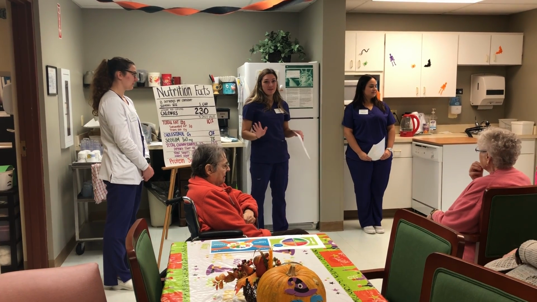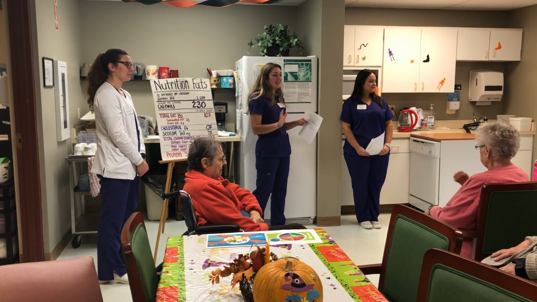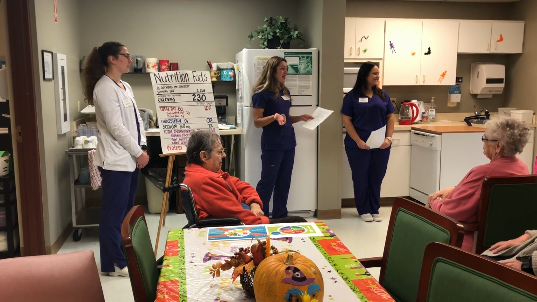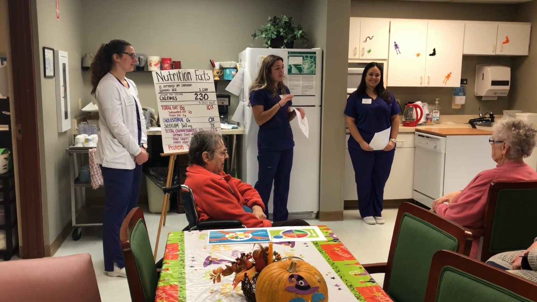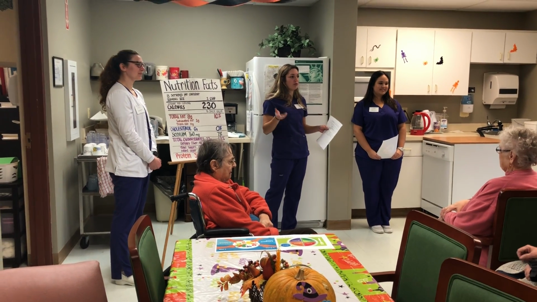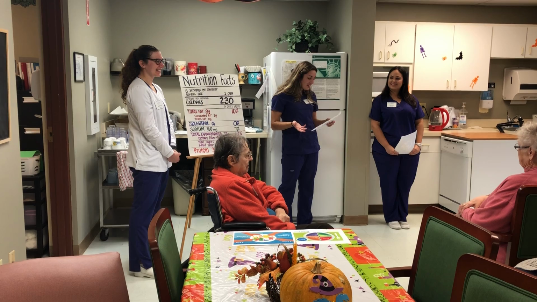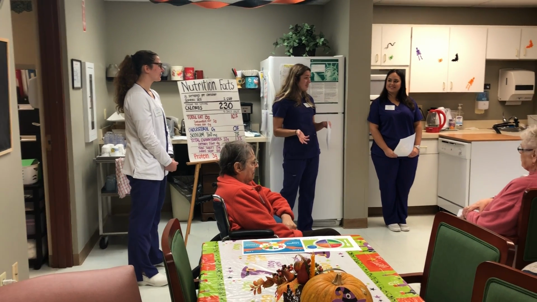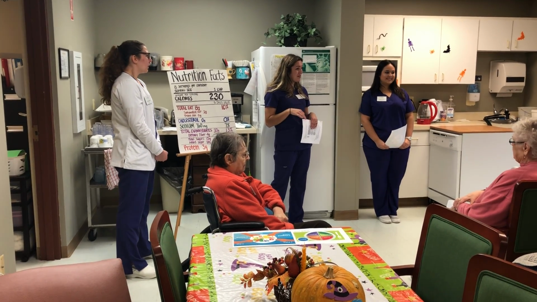So if you are a sardine person, I am not, but if you are a sardine person, it's very good for you with the calcium because you're eating the bones in the fish, which have a lot of calcium in them. So it's a really good intake of calcium. Your soy beverages and tofu are also good sources of calcium.